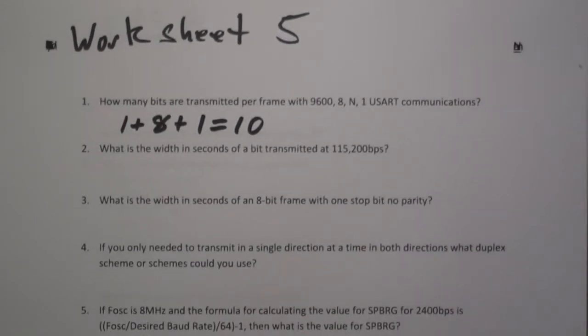What is the width in seconds of a bit transmitted at 115,200 bits per second?